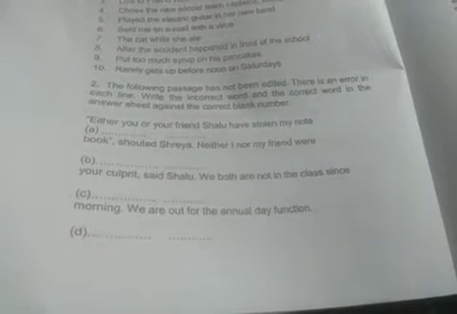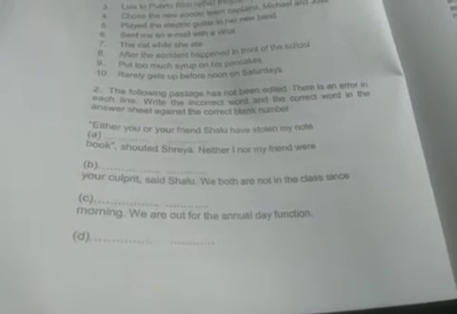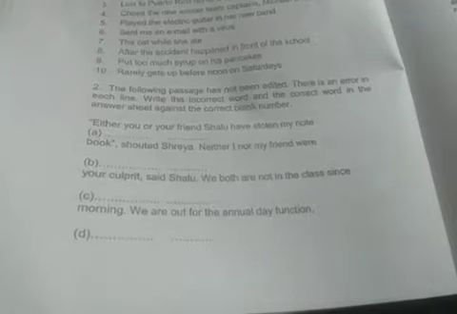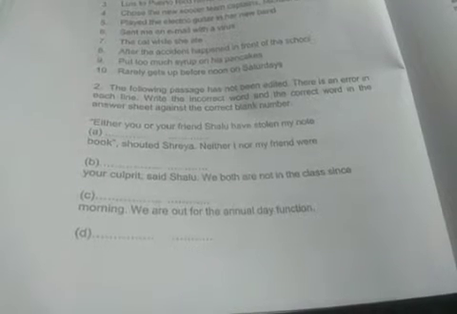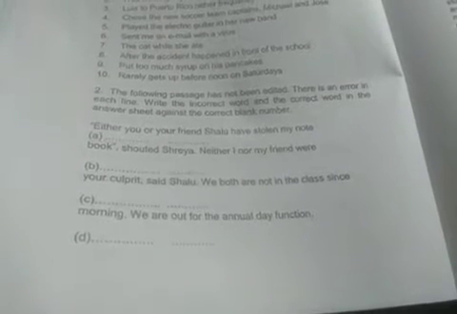Either you or your friend Shalu have stolen my note. A. Does book shouted Shreya, neither I know or my friend were. B. Yes, does your culprit, said Shalu. We both are in the class since.